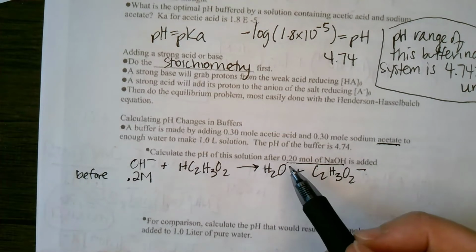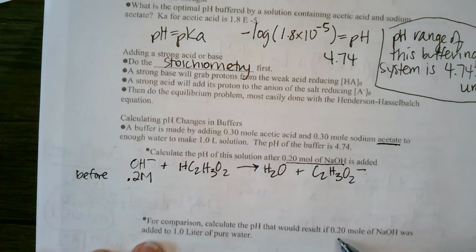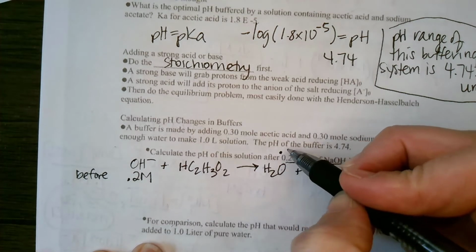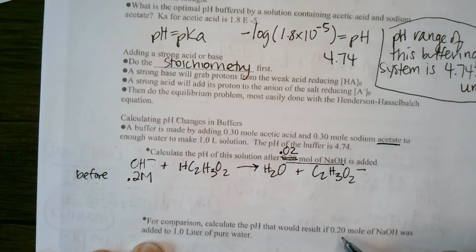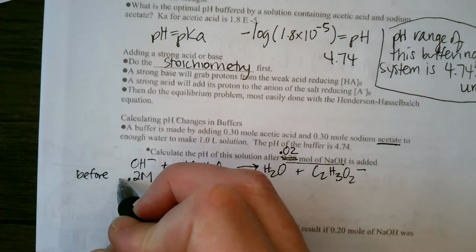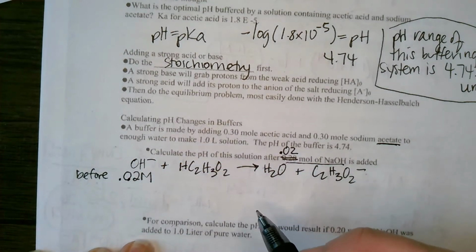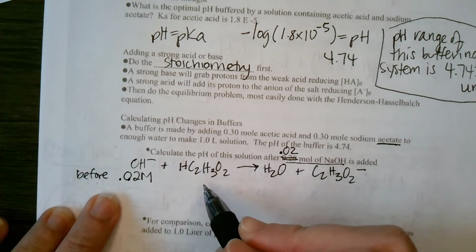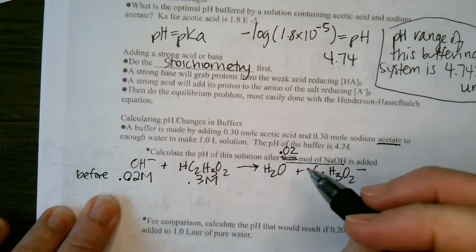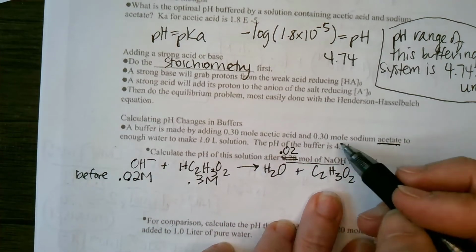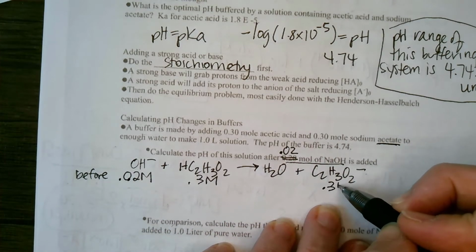Actually, as I'm looking at this, and I happen to skip down here, we have a little typo. This should be 0.02 moles because we do the same problem with 0.2 down here. So we're making this 0.02. Our acetic acid is 0.3 molar, and our acetate is 0.3 molar.